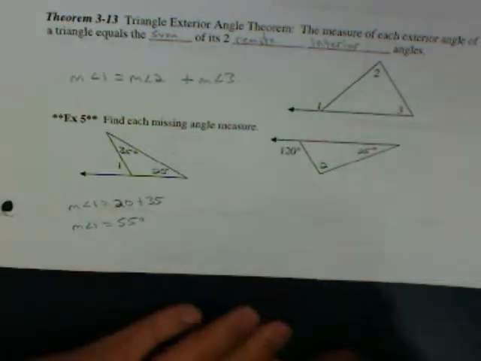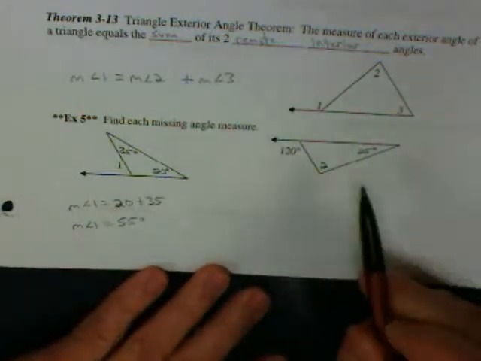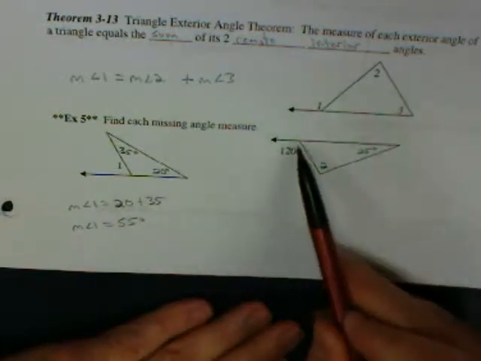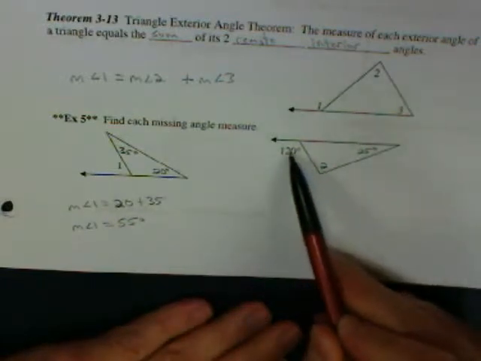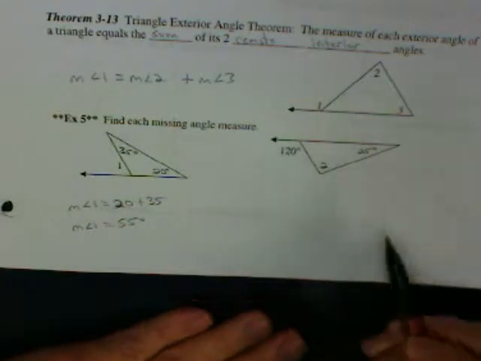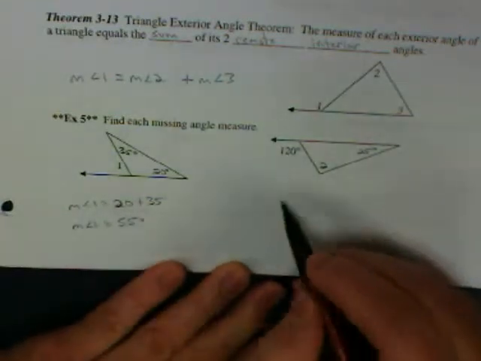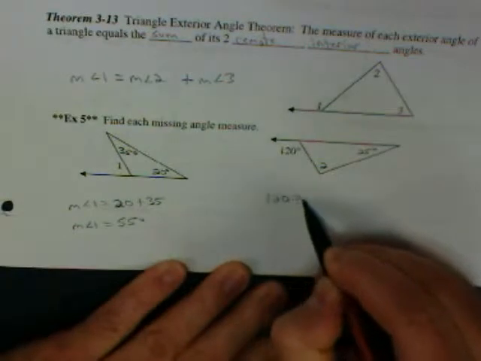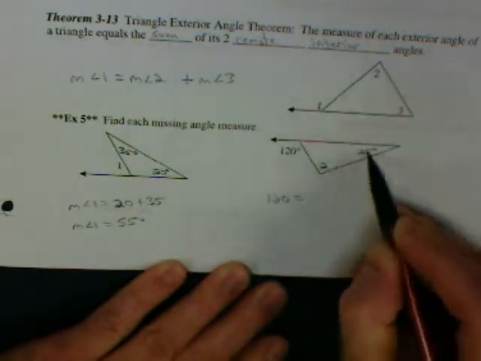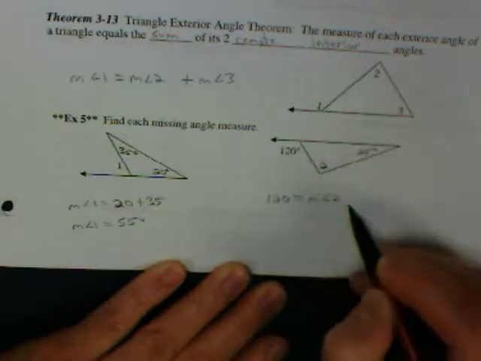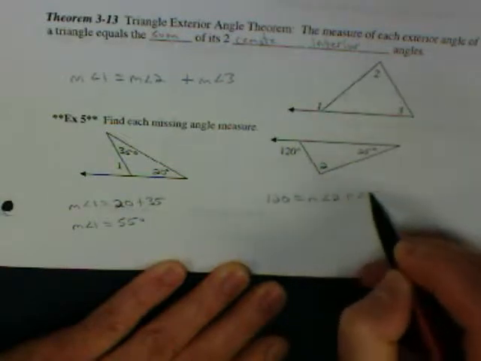Over here, we mentioned a minute ago that this is going to be set up slightly different because you're not looking for the exterior angle this time. The exterior angle is given to you. So over here we said the exterior angle equals the sum of the 2. So here the exterior angle is equal to the sum of the other 2. Well, we don't know what this one is. It's the measure of angle 2. And the sum means we're adding it to 25.